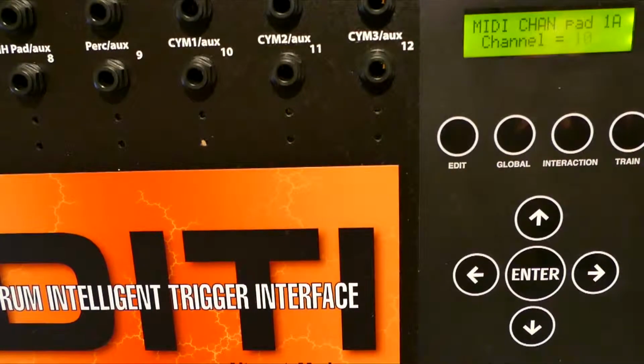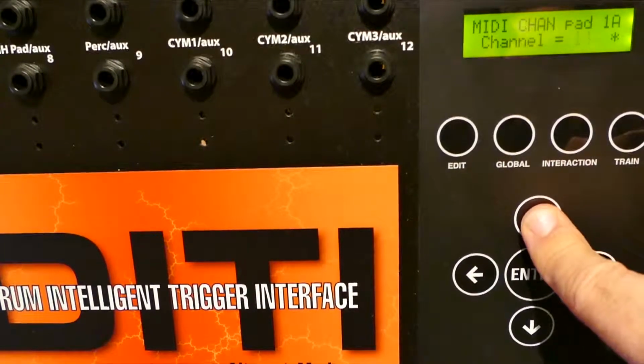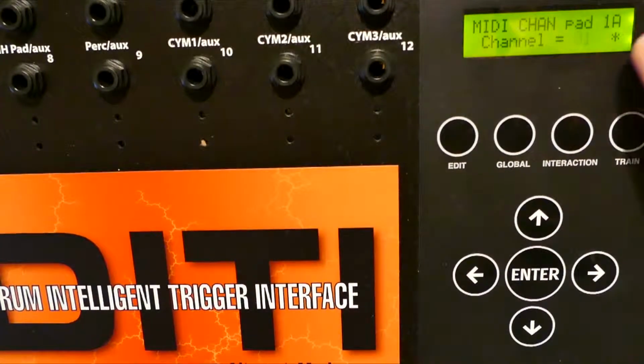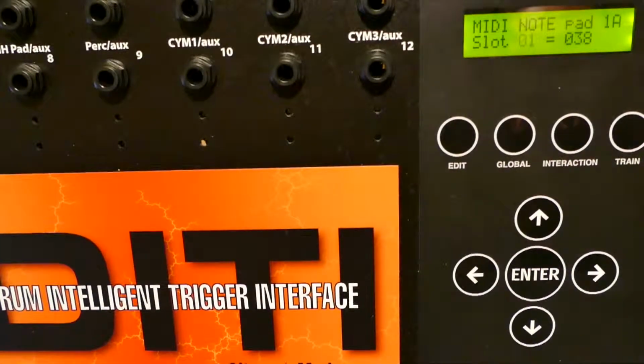Okay, so channel 1, pad number 1 channel, we have 16 different channels that you can pick. And when you pick a channel, you notice that you see an asterisk on the right. That's because that shows that the screen is now showing an edited version. As soon as you hit enter, it loads it in and the asterisk goes away. If I hit the right arrow to the right, I see the MIDI note.